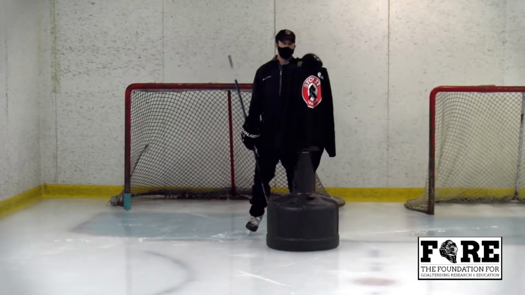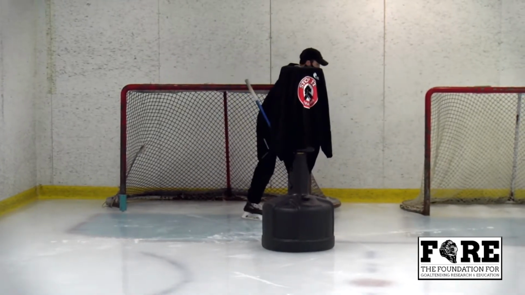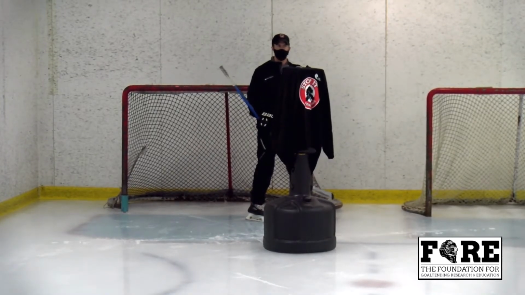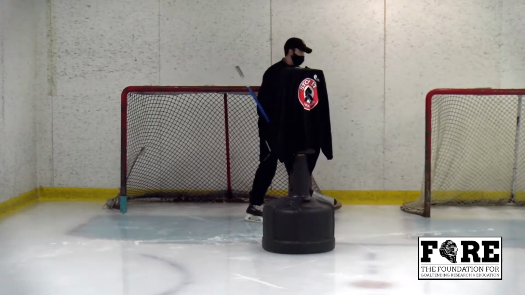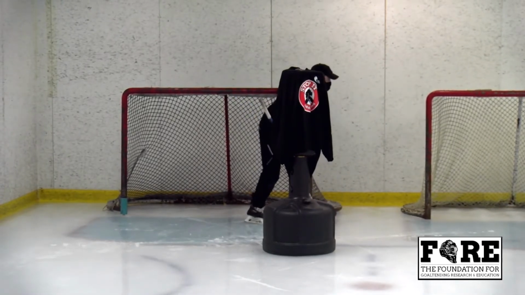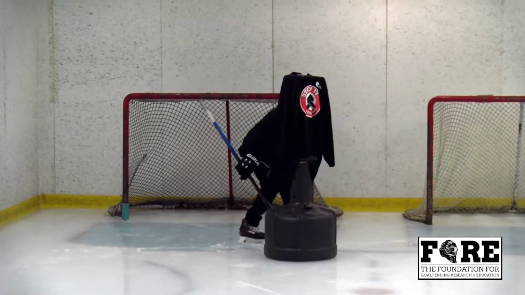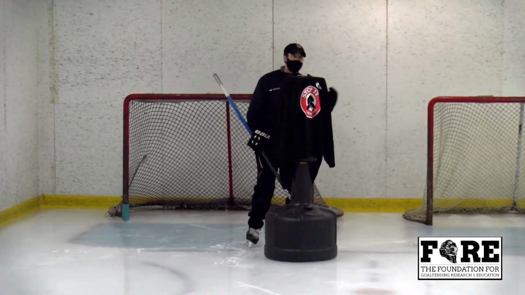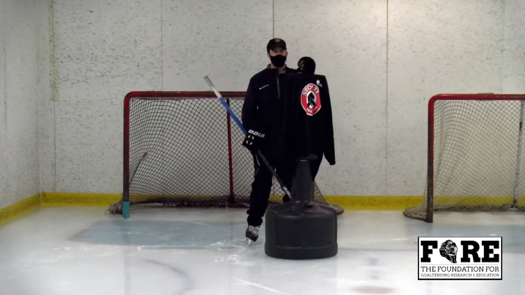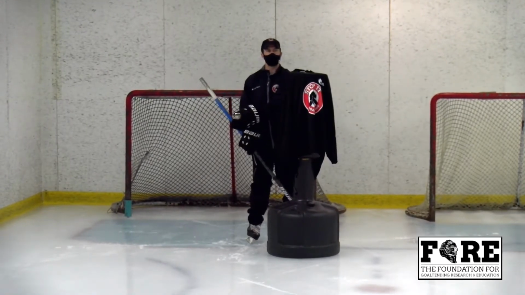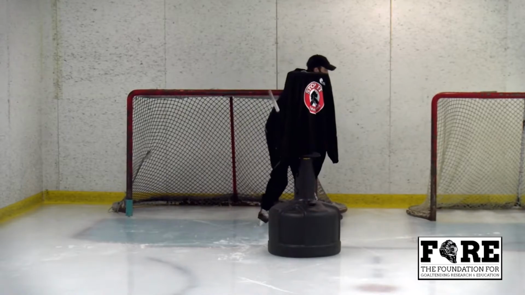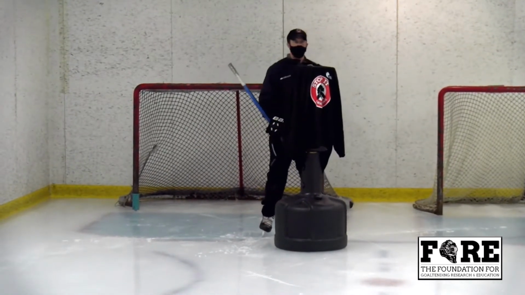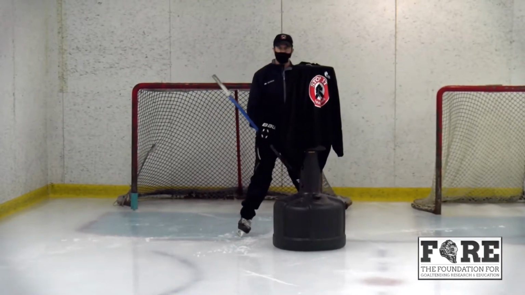So let's just say, screener right here. I'm on my post. I'm dealing with a pass out. So I have to move prior to the shot being taken, and I'm moving into a screen. So when I stand here and I follow that pass, I want to make sure, first and foremost, my eyes are looking at the puck. If I do not lose sight of the puck, there's no reason to change sides. So if I can see the puck all the way out here on this side, I don't need to change my sight to the other side.